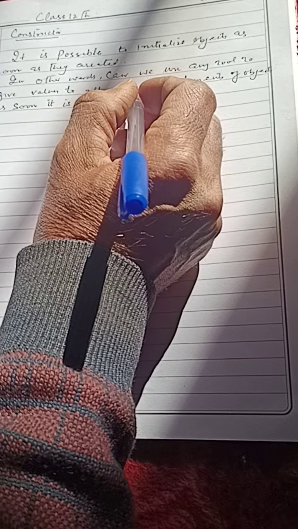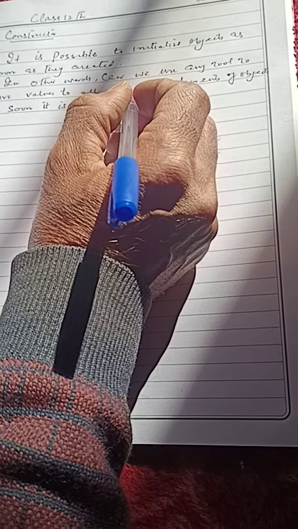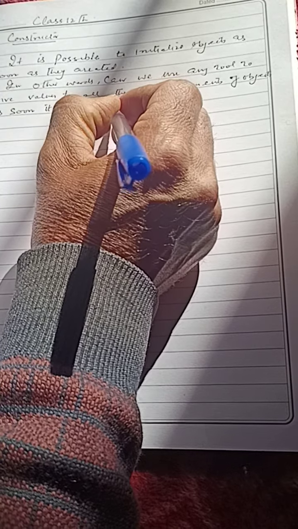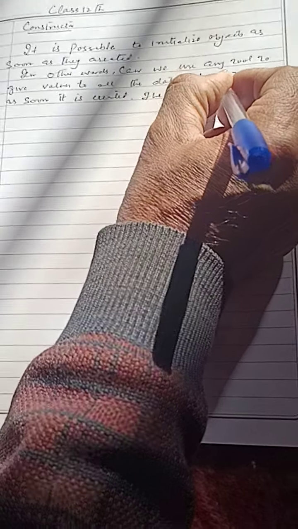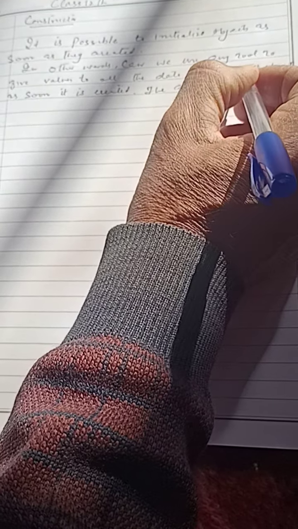The answer is yes, we can do this with the help of constructors.